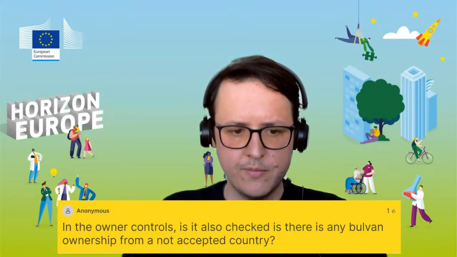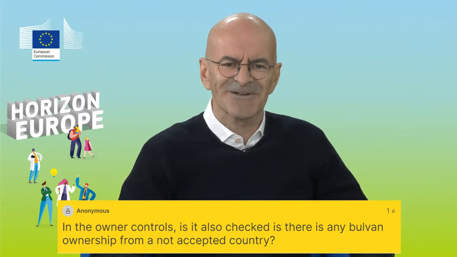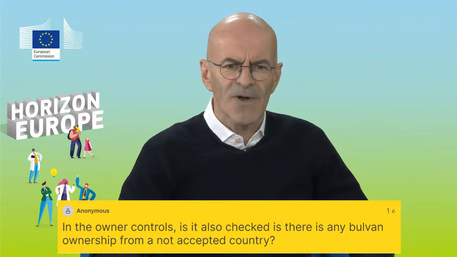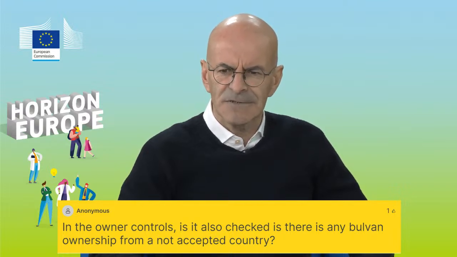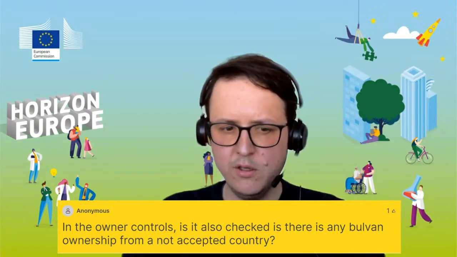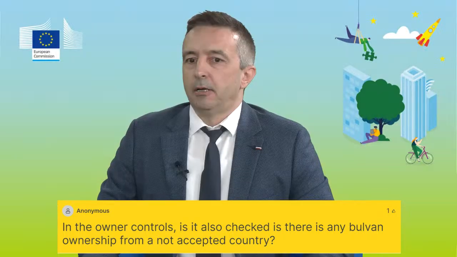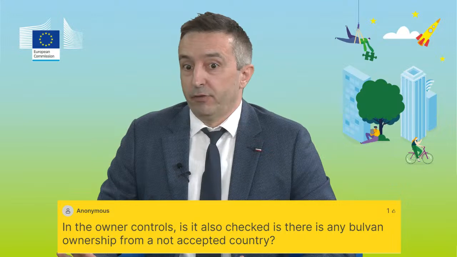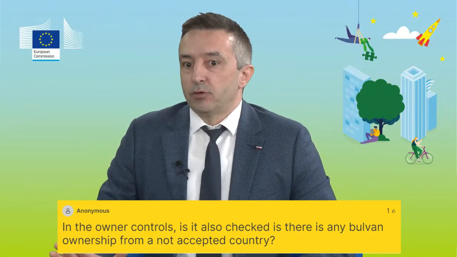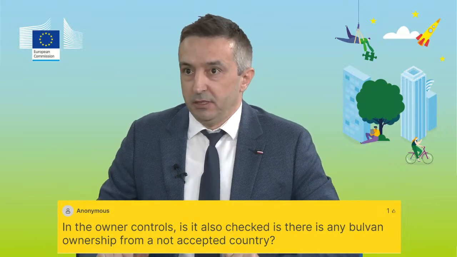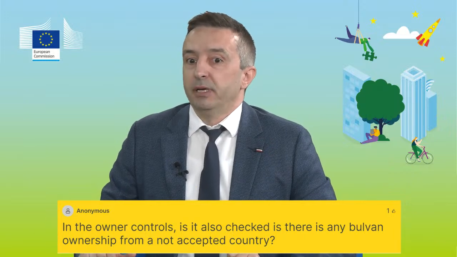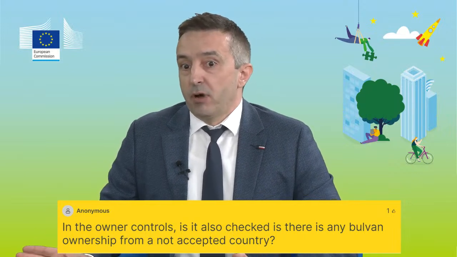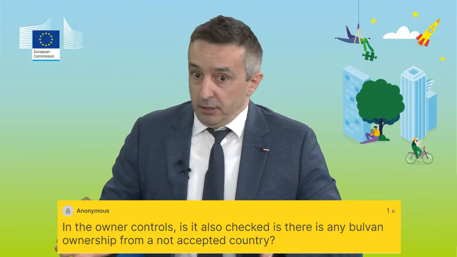This question is in the owner control. Sorry, they have switched. In the owner controls, it is also checked if there is any ownership from a not accepted country. Florin, could you maybe assist on this one? It applies partially, because we talk about another process called the ownership control assessment. It does not refer to the financial capacity assessment or the legal validation process. It's true that in certain conditions under specific actions, we assess the ownership control for companies, and basically we need to understand if the company is controlled by an EU country or not. If the company is not controlled by an EU country, it depends on what is written in the call for proposals, whether the company is accepted or not.